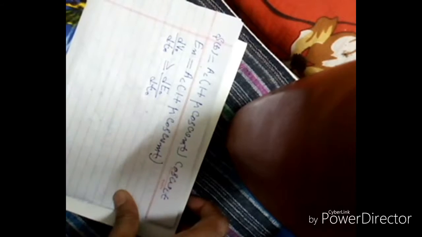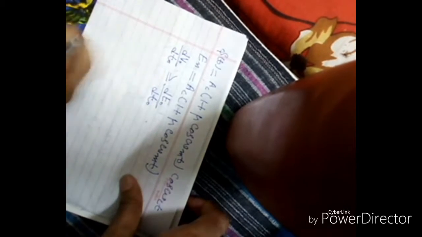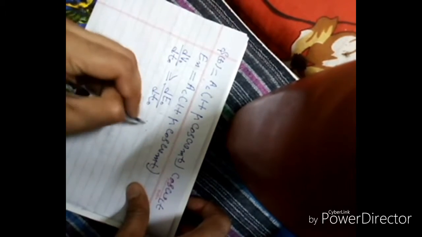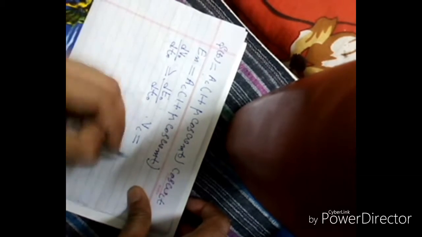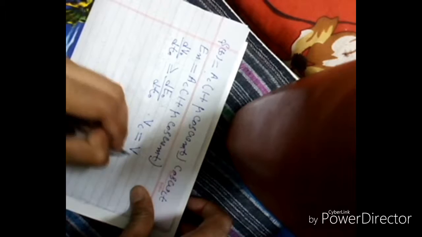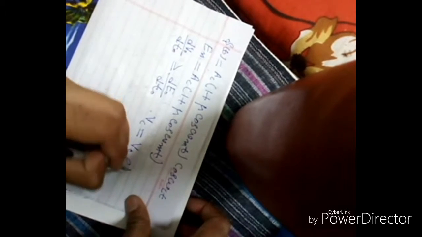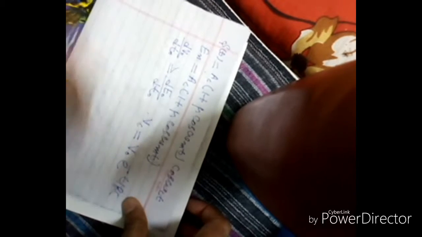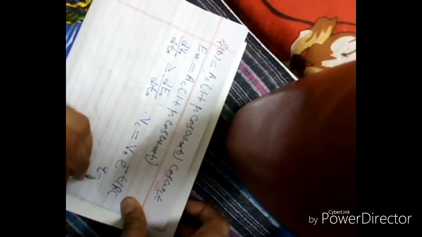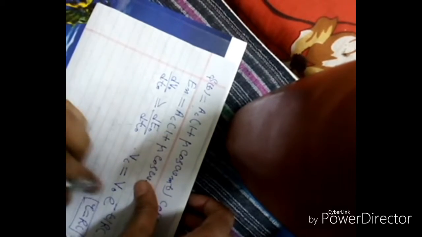So as we know here, the voltage across the capacitor during discharging is Vc is equal to V naught into e to the power minus t by RC. Okay, this RC is nothing but tau. So what is this V naught?